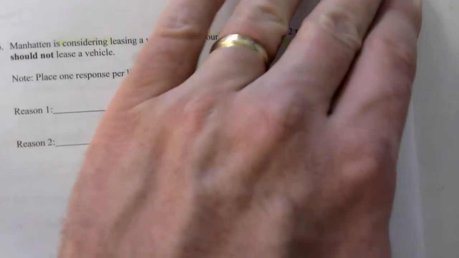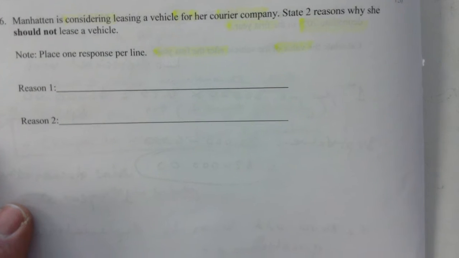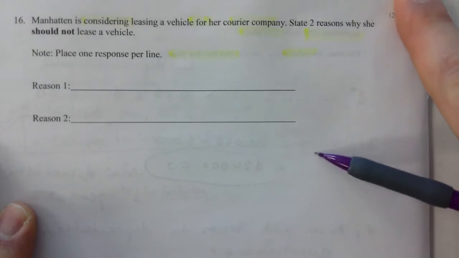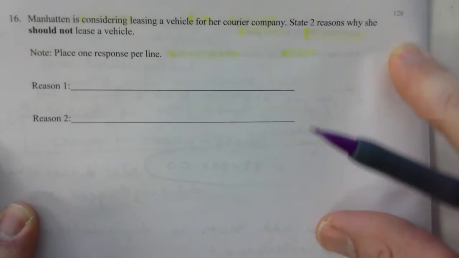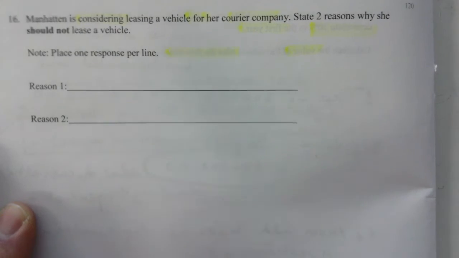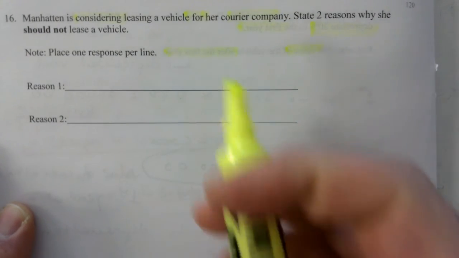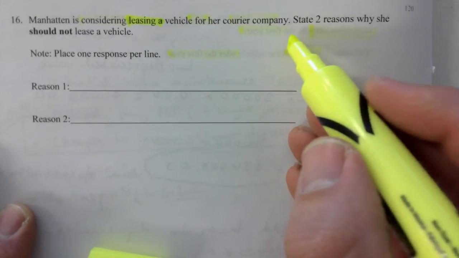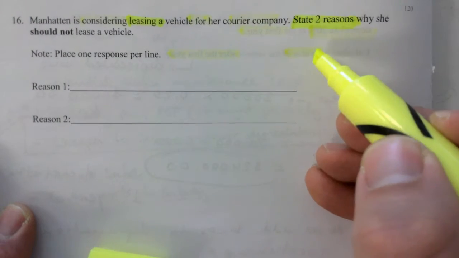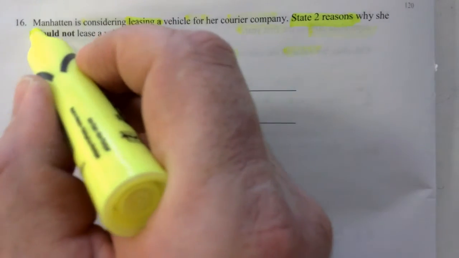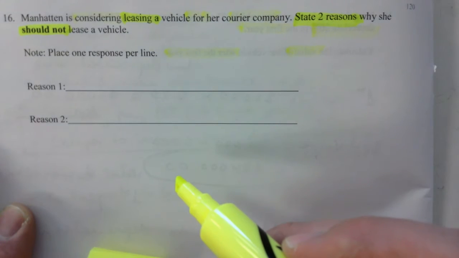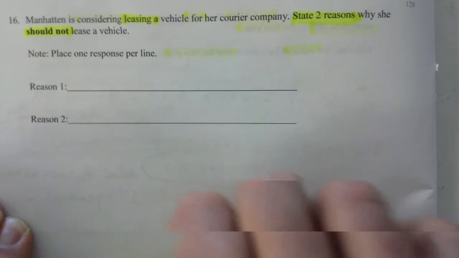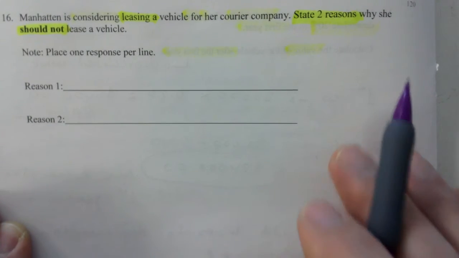And you notice how many questions are like state, right? So question 16, we're in June 2016. Manhattan is considering leasing. That is very important here, right? That's actually something we talked about. Leasing a vehicle for her courier company. State 2 reasons why she should not lease a vehicle. And then you have to place one response per line.